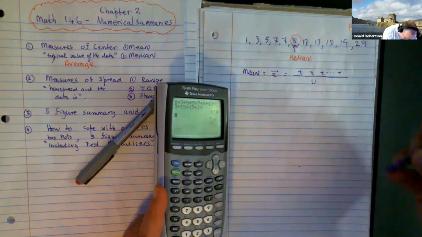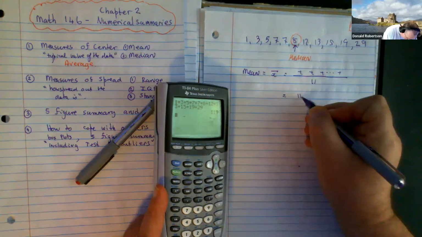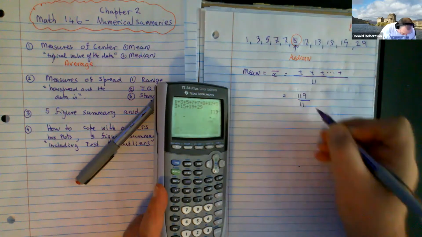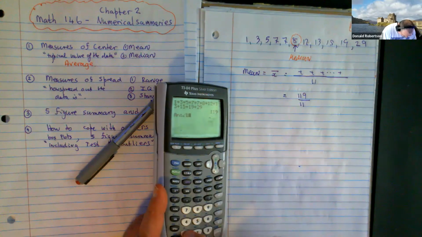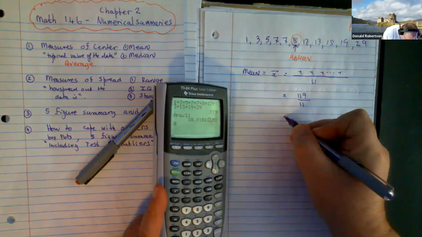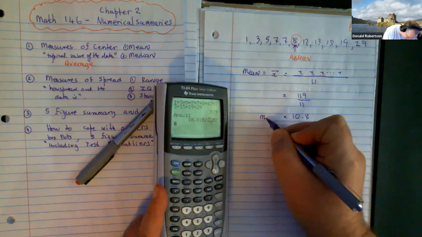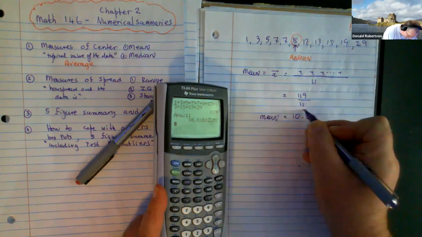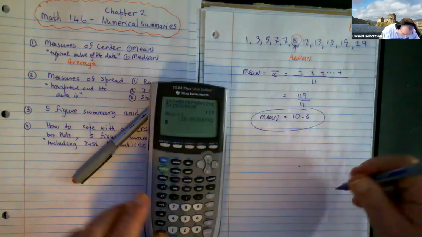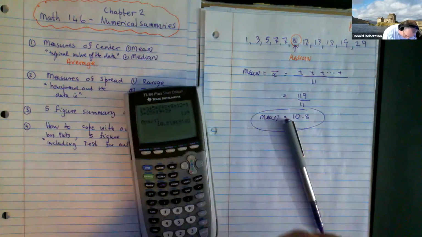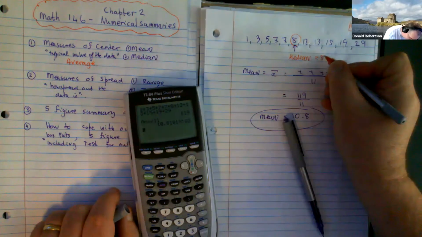So in this case, the mean would be a total of 119 divided by 11, and round it off to 10.8. So the mean would be 10.8, and in this case, the median is 8.